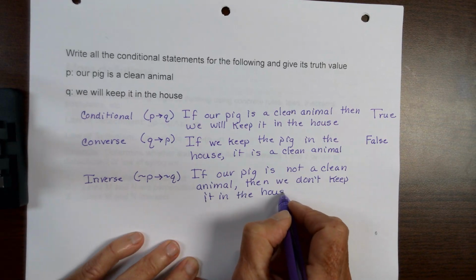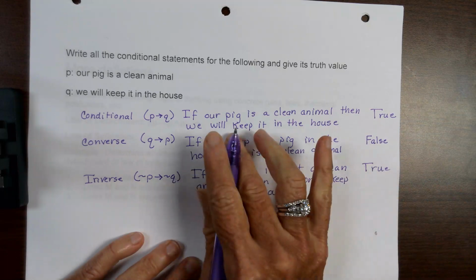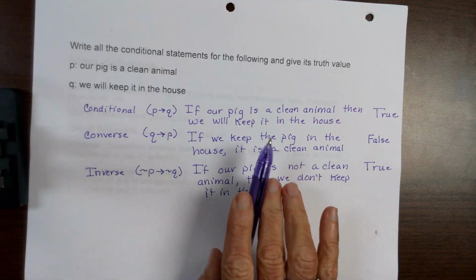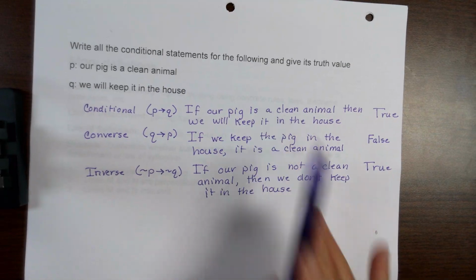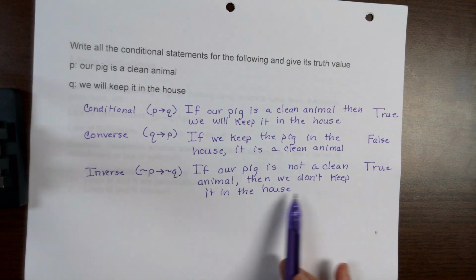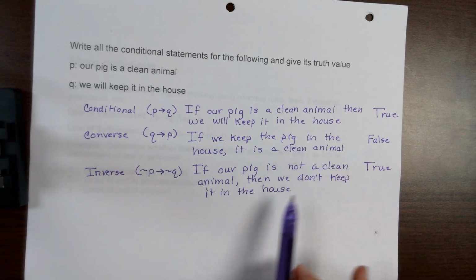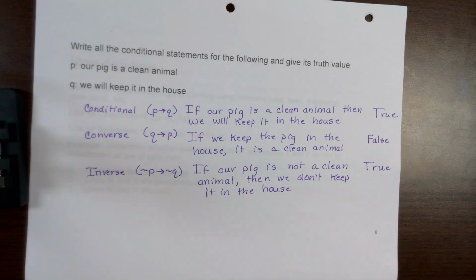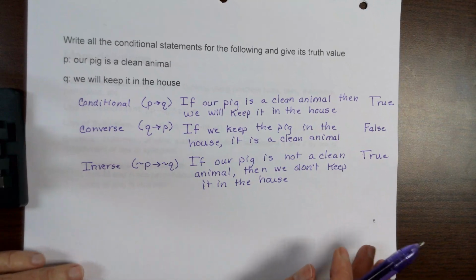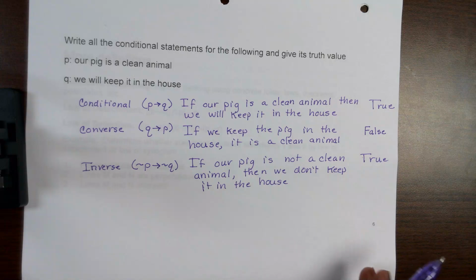And I would argue for the fact that this is true because what you've done in the original is you've said that part of the parameters of keeping it in the house is it has to be clean. So if it's not clean, then we don't keep it in the house. But again, you could go back to this one and say, well, maybe the pig's sick, and so it gets put in the house anyway. So these, you really could argue the truth value either way.